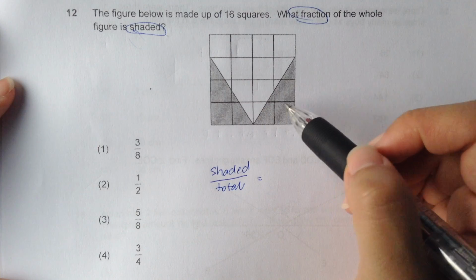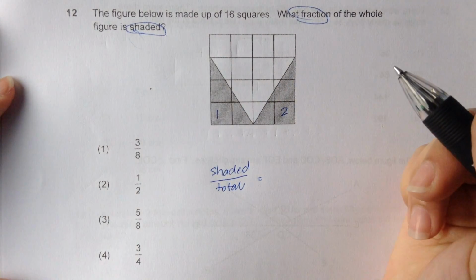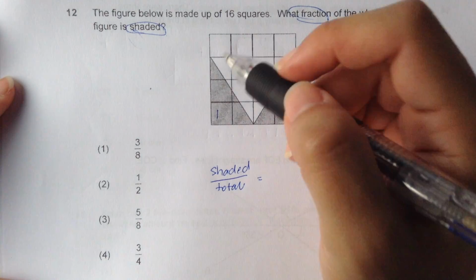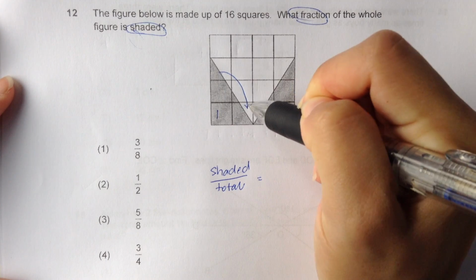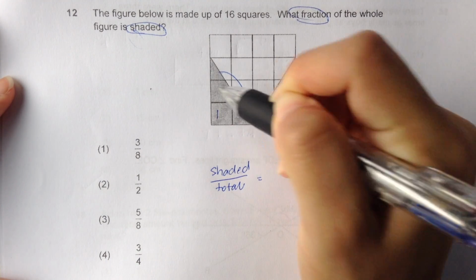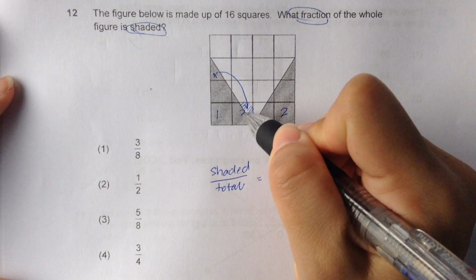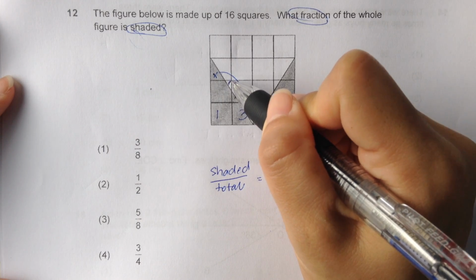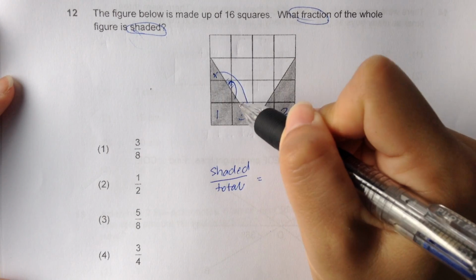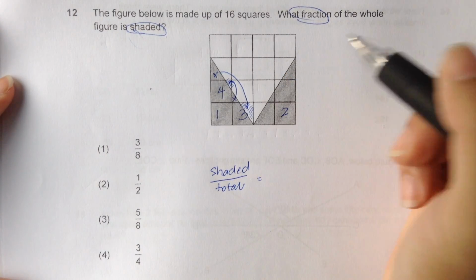So shaded number of squares, I have 1, 2. Okay, the rest I need to join them. So if I bring this down here, this is shaded. This is unshaded already. So I have 3. Okay, now if I bring this up here, I shade this part. It's not shaded anymore. So I have 4.